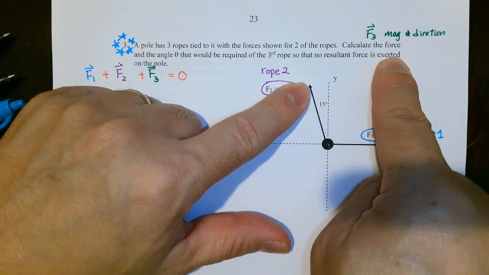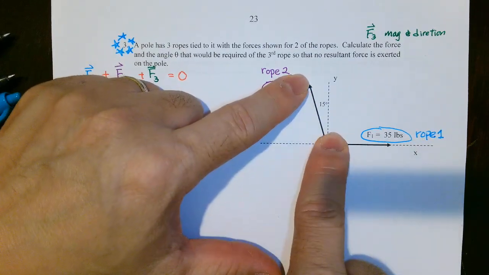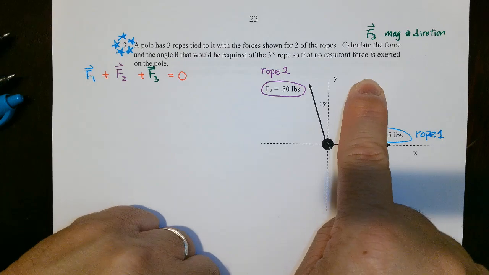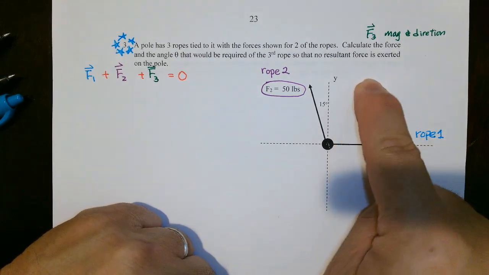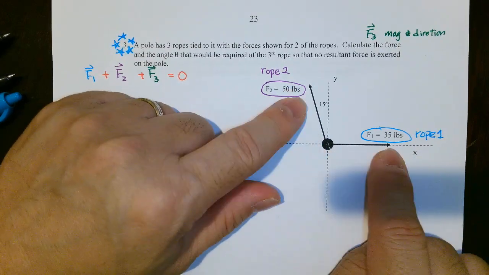Does that make sense? That force is the resultant force of these two forces added. Okay?